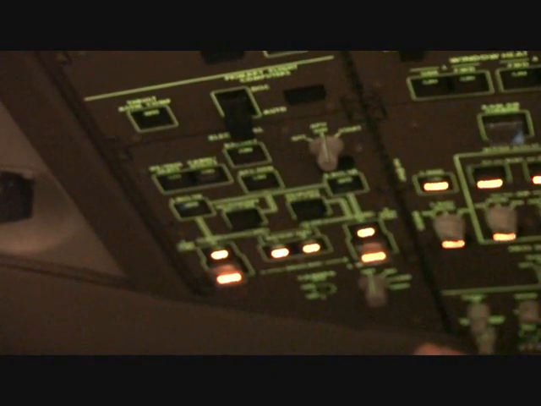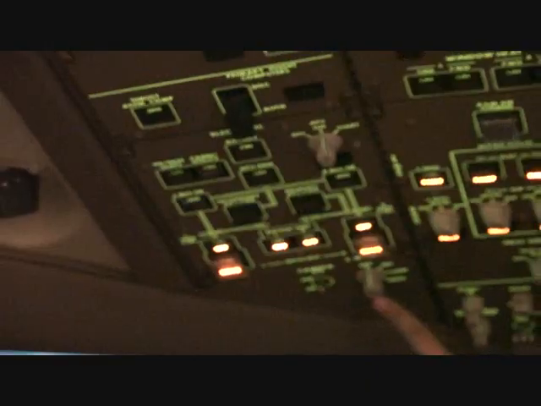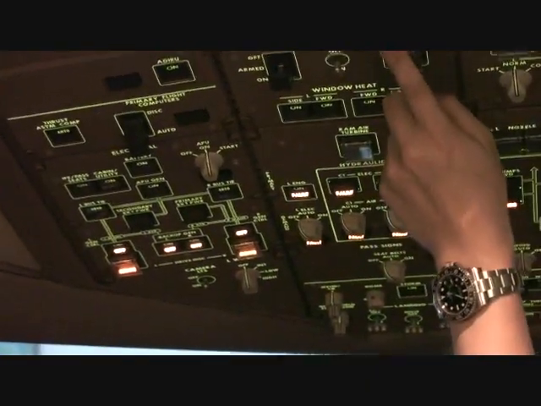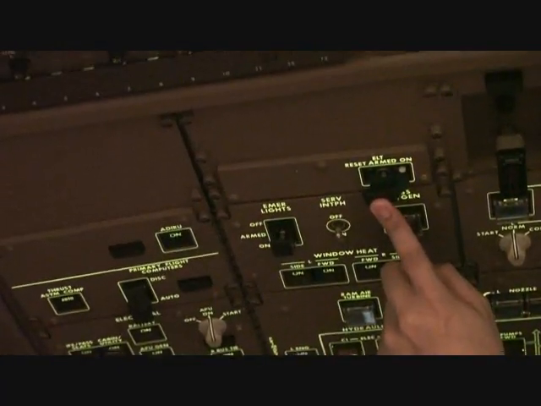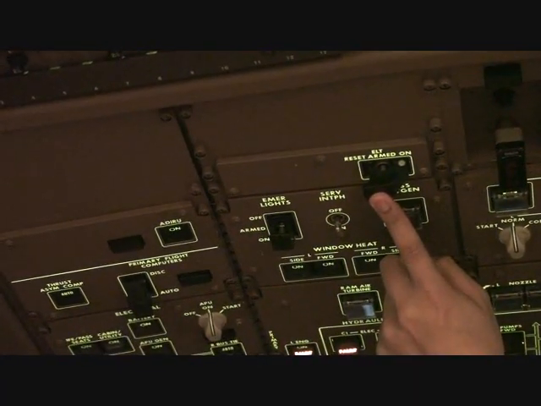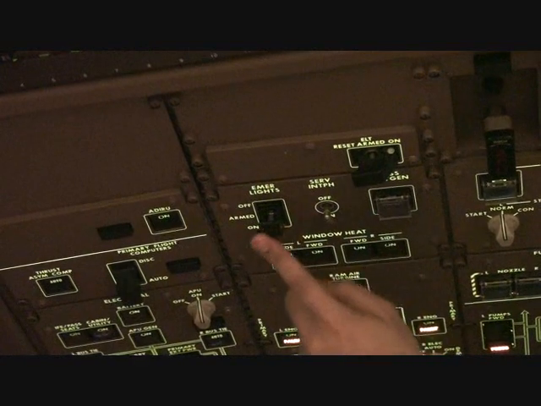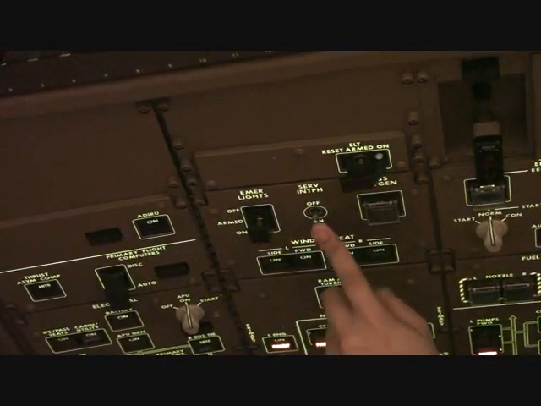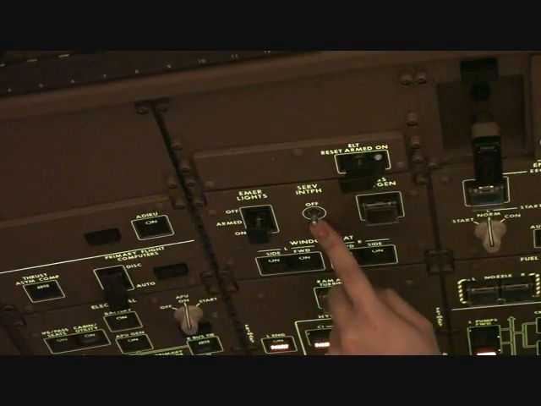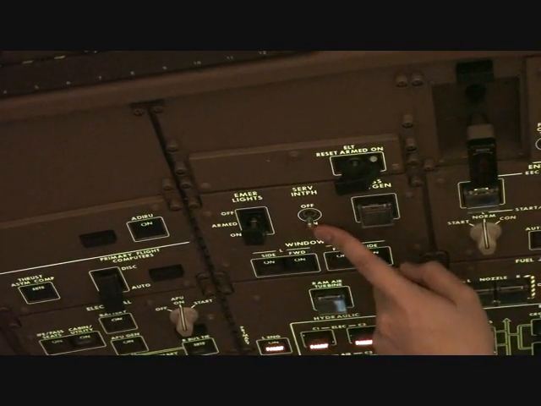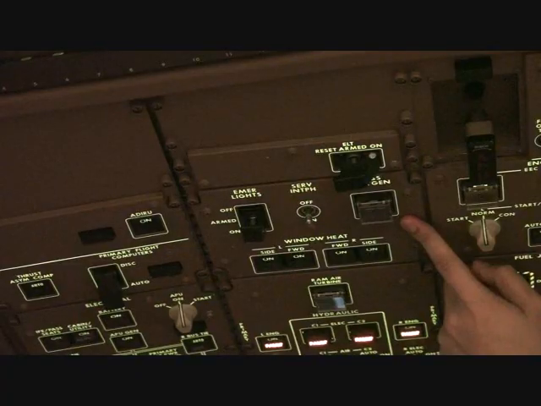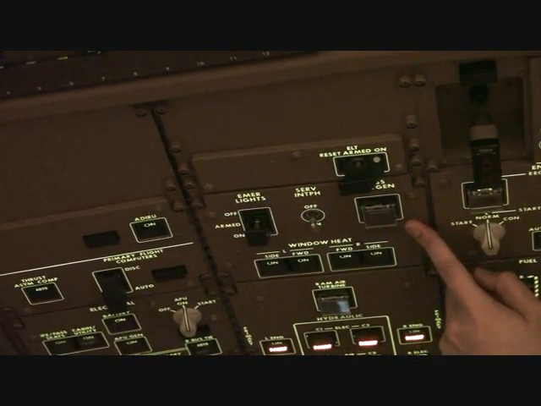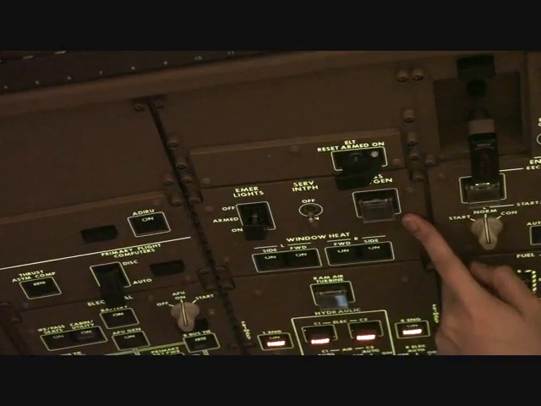Left wiper selector off. ELT switch guard closed. Top left middle. Emergency light switch guard closed. Service interphone switch off. Caution with the next item. Do not press the passenger oxygen switch. It will cause deployment of the passenger oxygen masks. Passenger oxygen on light, verify extinguished.